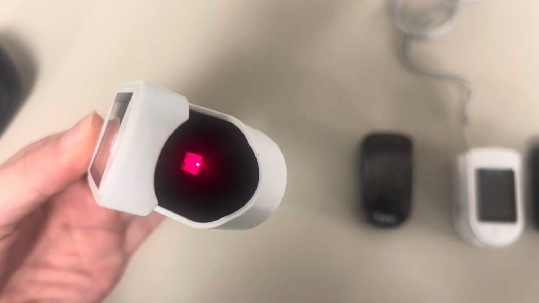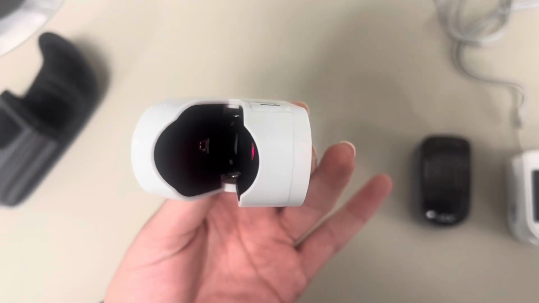So how does the pulse oximeter really calculate all these levels? The device works by shining red and infrared light through your finger to a sensor on the other side. Oxygen-rich and oxygen-poor blood absorb the light differently, and the device uses these differences to calculate your oxygen saturation levels.